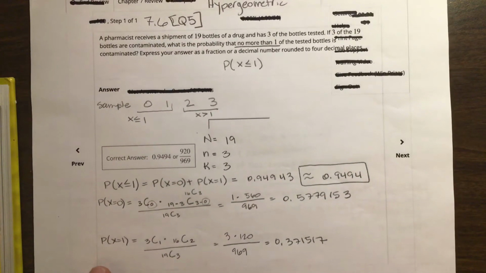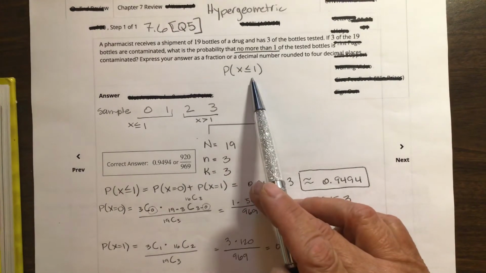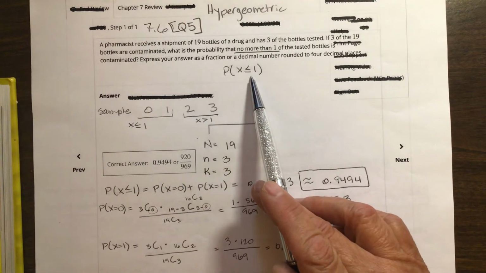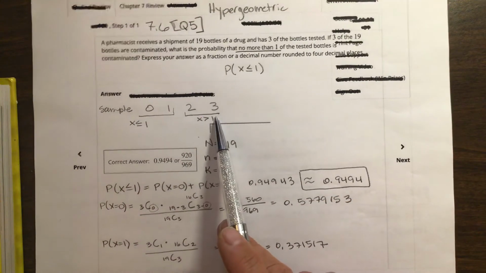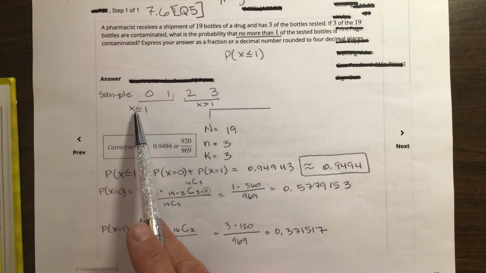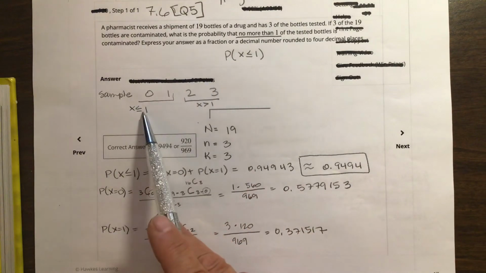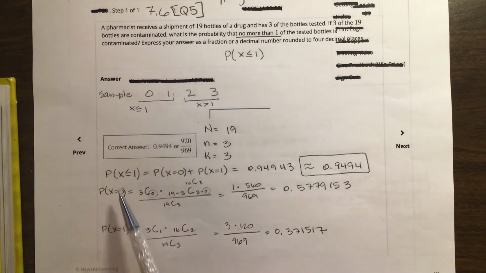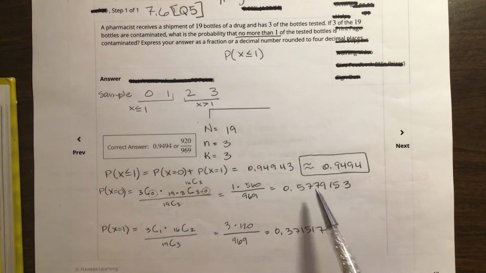In this example, it's also for x less than or equal to 1. And since our sample size is so small in this problem, it really doesn't matter which way you do this. Probably the preferred way would just be to match this probability. So we would just calculate the probability that x equals 1 plus the probability that x equals 0. We would add those numbers together.